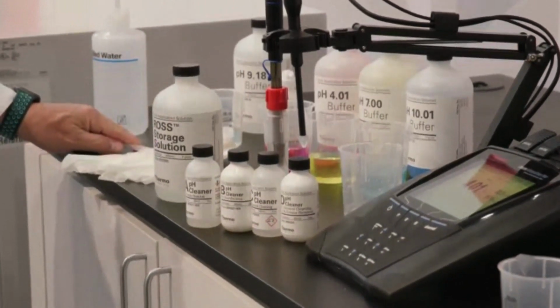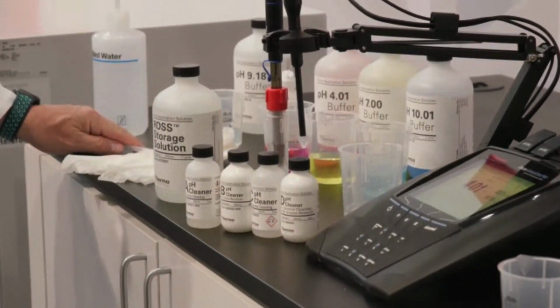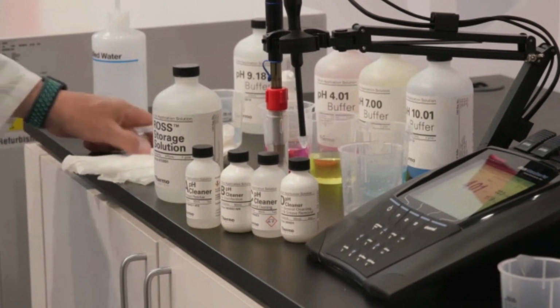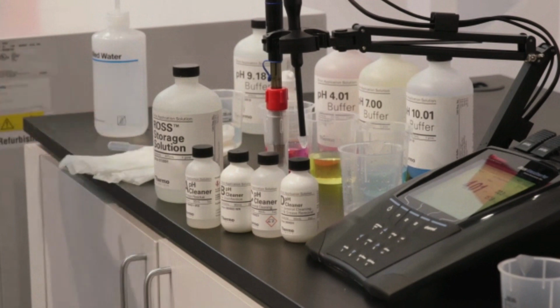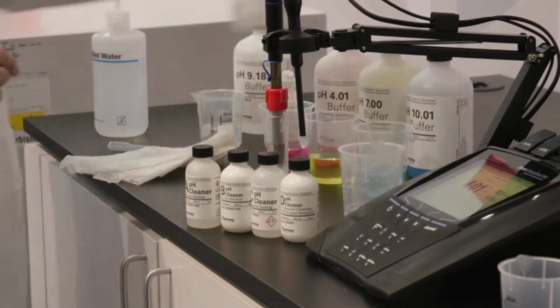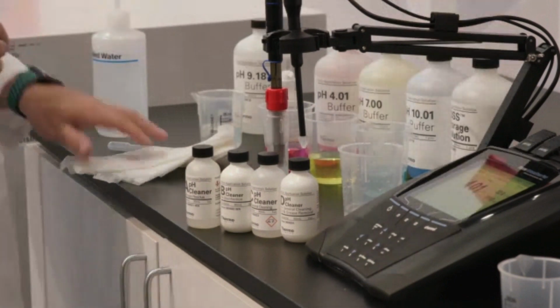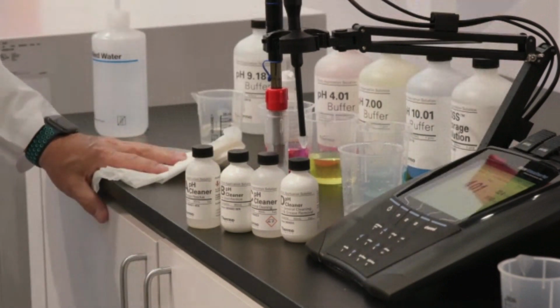We have a general acidic cleaner, pH Cleaning Solution C, which is a good choice. We have a protein contamination cleaner, which is our pH Cleaning Solution A. Then we also have Orion Cleaning Solution B, which will remove bacterial contamination. So you can buy a pH electrode cleaning kit that has all four of these bottles, which is a handy thing to have.